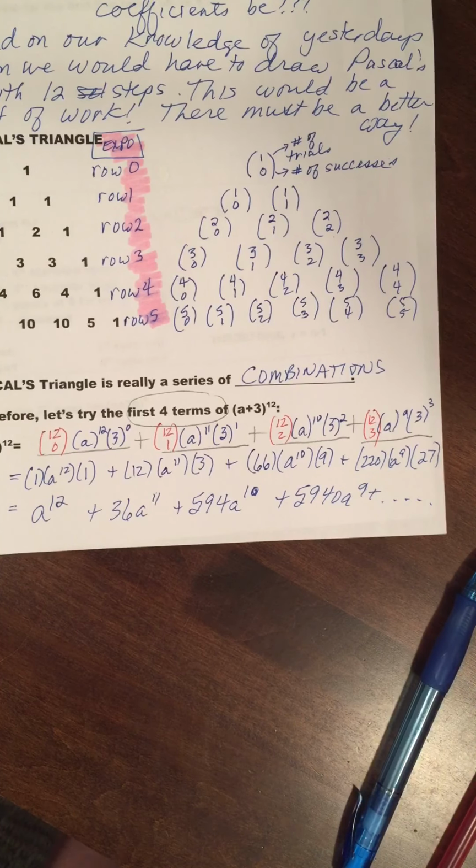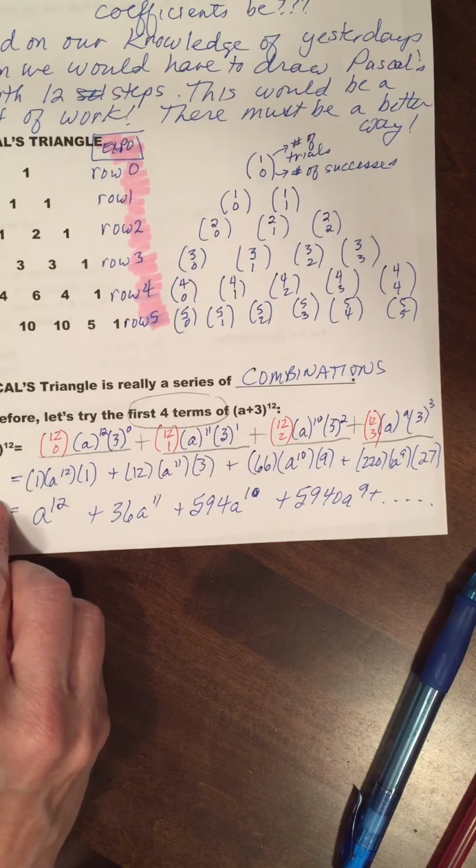So I don't have to worry anymore about having Pascal's triangle, because really Pascal's triangle is a series of combinations. Okay, when you're ready, let's flip and we'll get into some more examples.